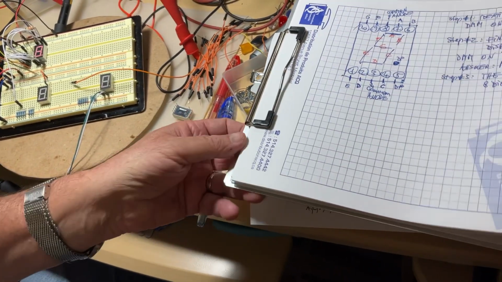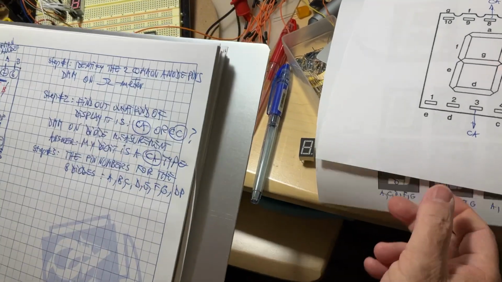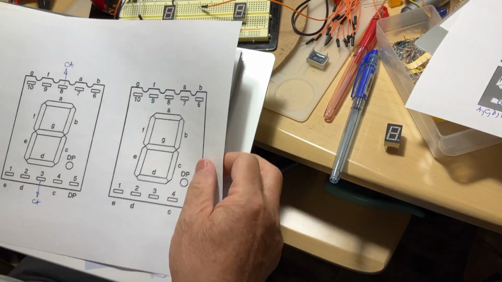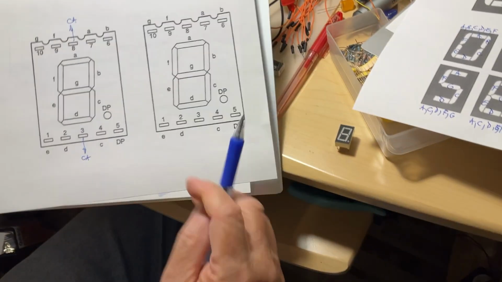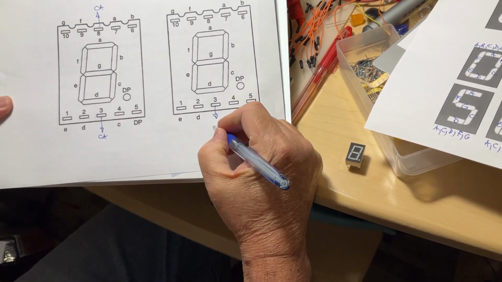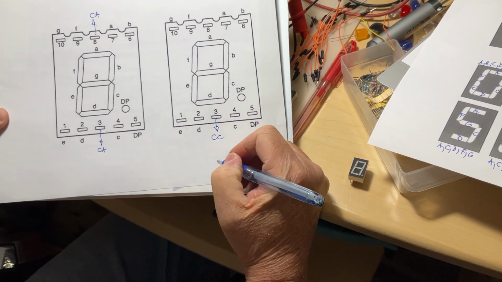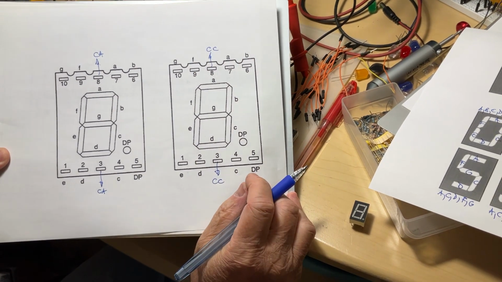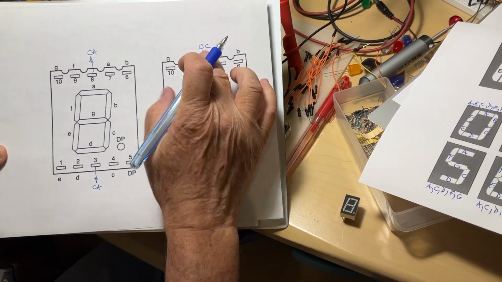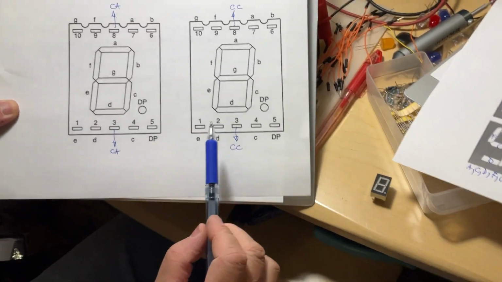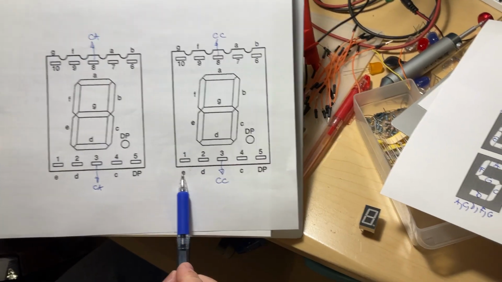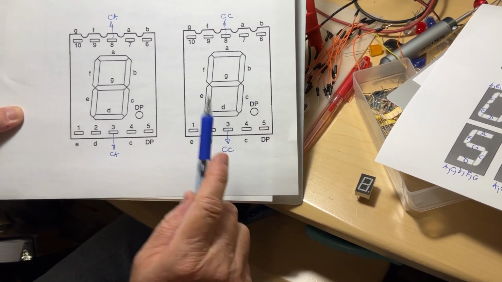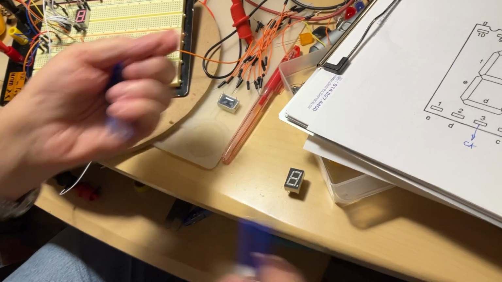This is why right here I have a second drawing, and this is when the digit is organized with the common cathode, and 8 is going to be common cathode. See? Common cathode. And guess what? The segments are going to go on the same pins as the other one. Just the common is not the same. Let's check if it is true.